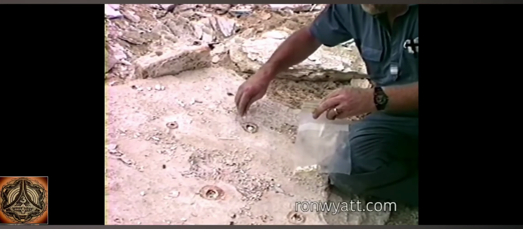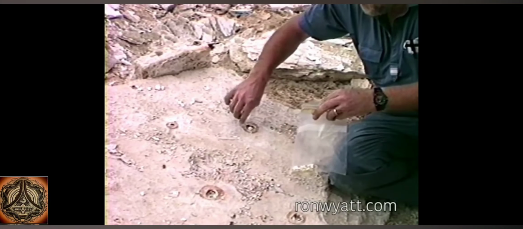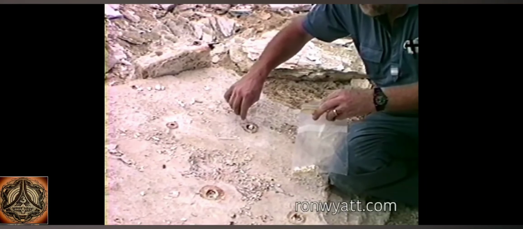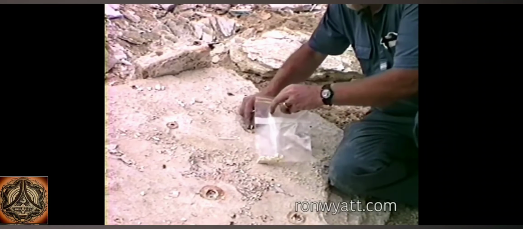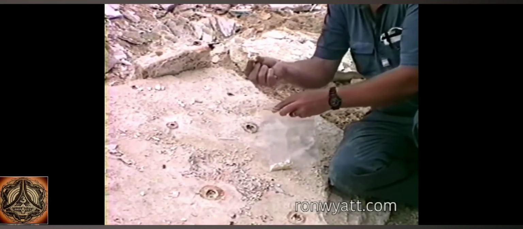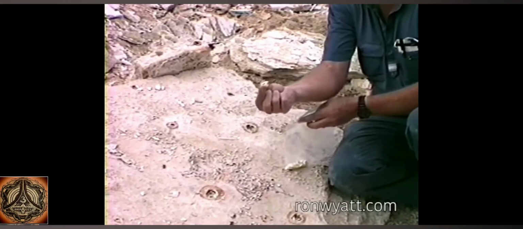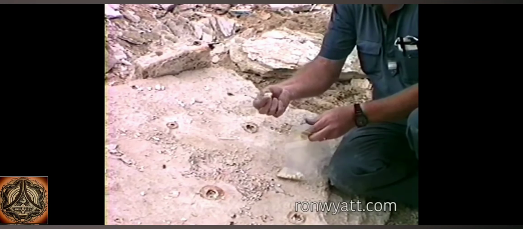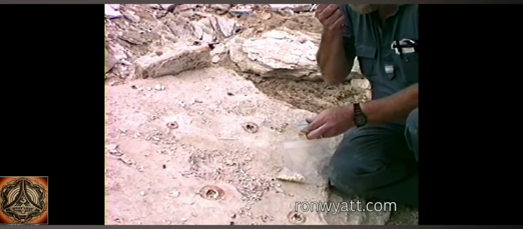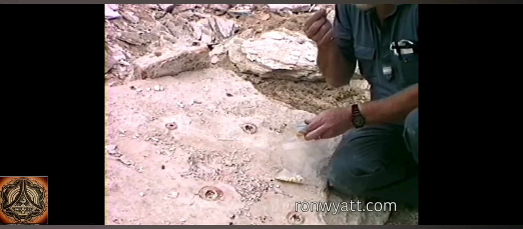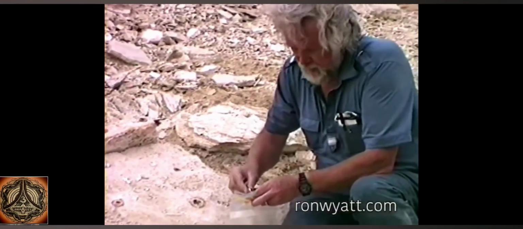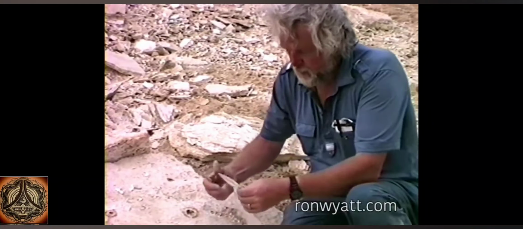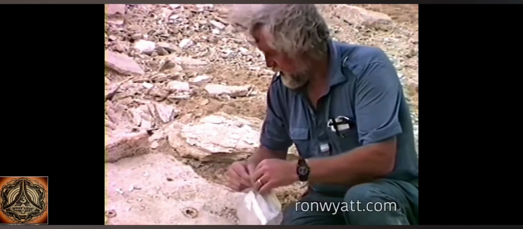Before I started using this knife, it was very, very sharp. Okay, here this is, and we have collected some more, and it smells and tastes like sulfur, but we will have it analyzed.